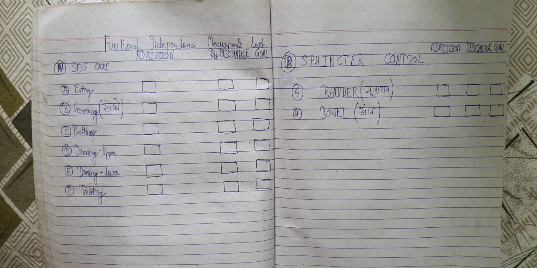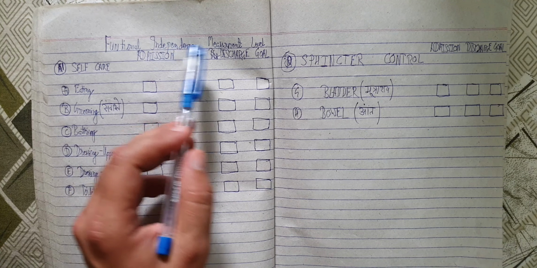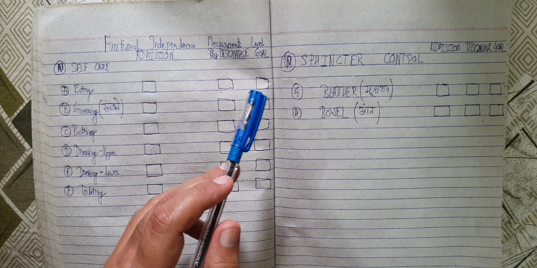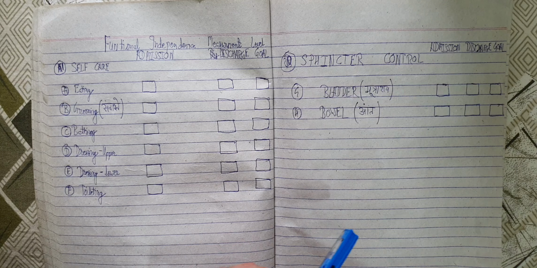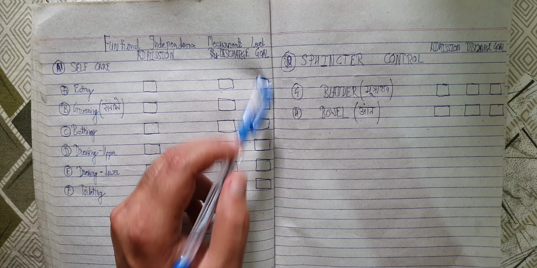Hello, welcome to the second part of functional independence measurement level. In this, we will discuss the components on which this functional independence measurement level is based.